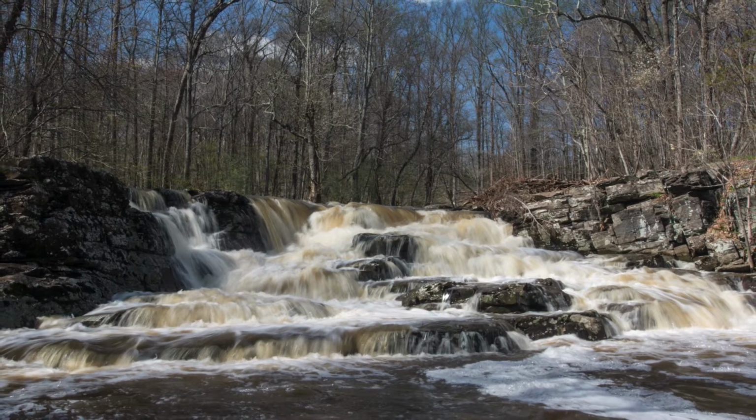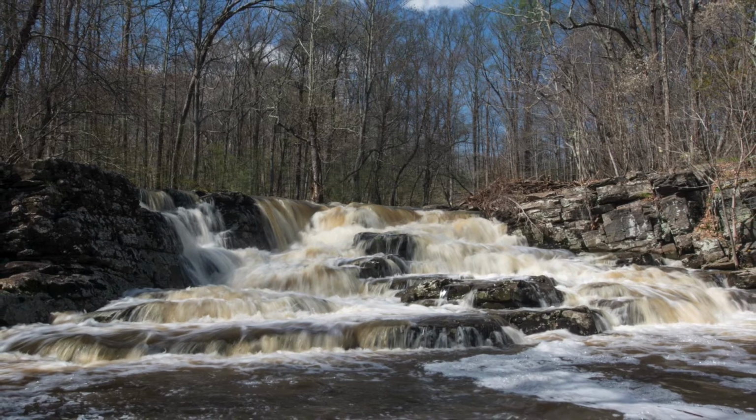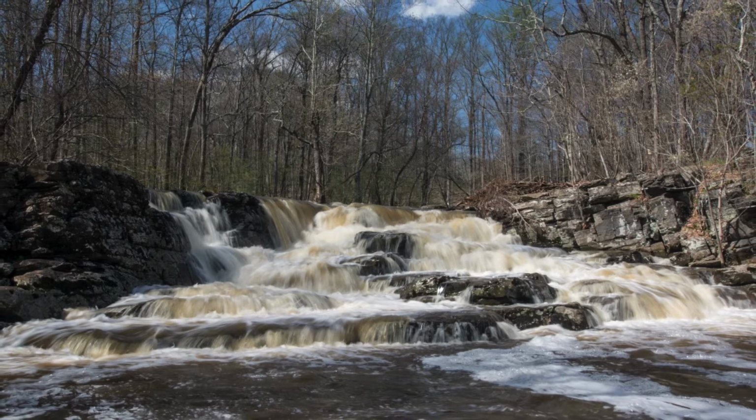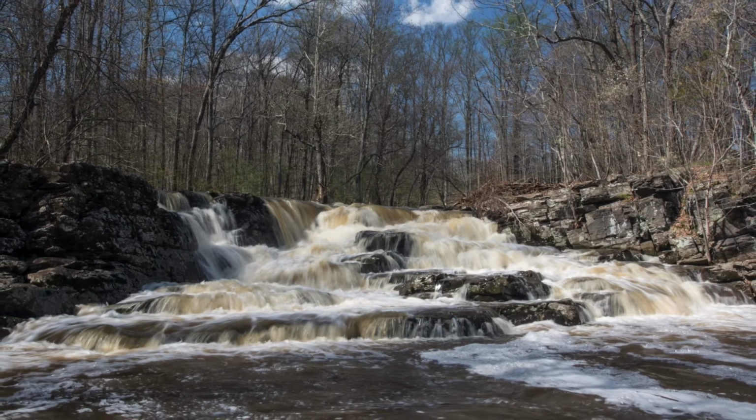This image was taken at a 10th of a second. Notice the nice flow of water over the cascades and a little bit of bubbly in the foreground.